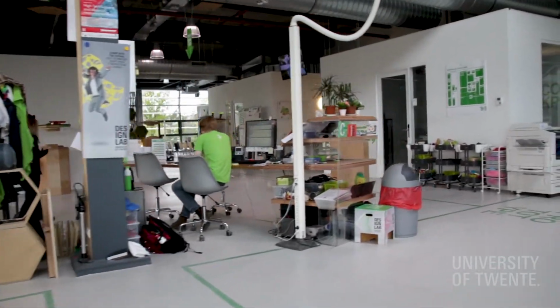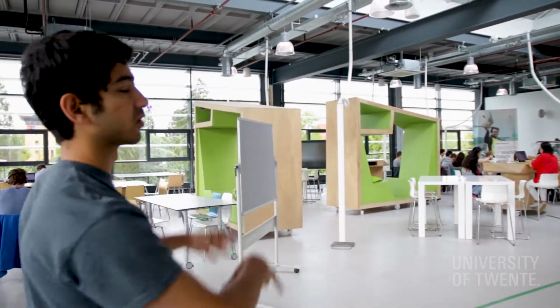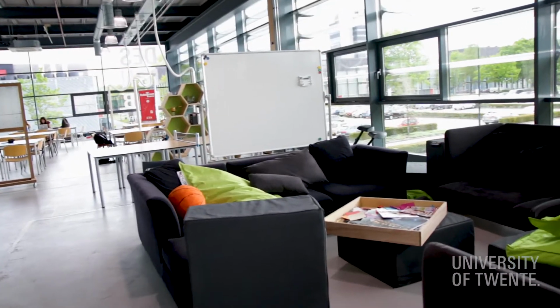So this is the ideation part of the design lab. This is where we have lectures, we have group meetings. Normally the tables are arranged in formations where students can sit down and discuss their ideas. After that we have the relaxation area where we have a couple of couches where students can just chill and brainstorm a little.